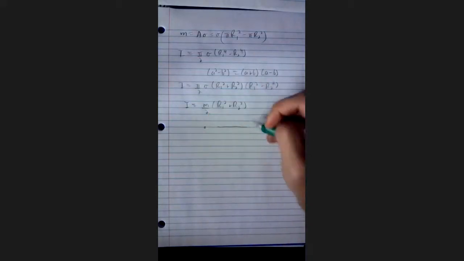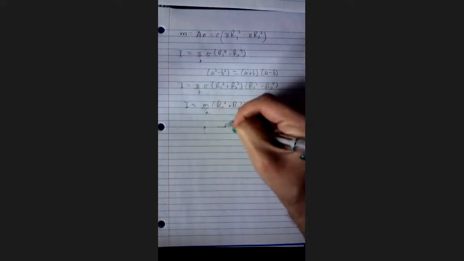So I won't give you one that bad on the test, but I could give you one that was like a rod that's rotating about some point that's not on it, or rotating about the end, or rotating about some place in the middle somewhere, and then make you integrate to find it. Okay.